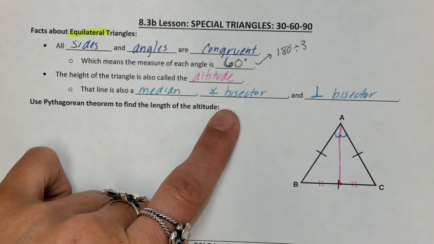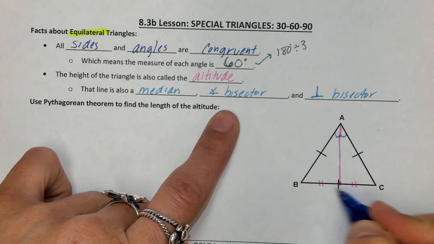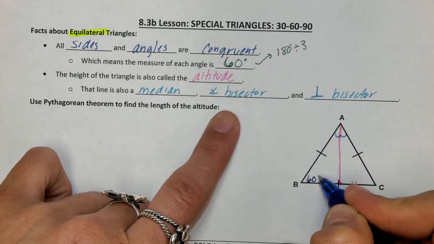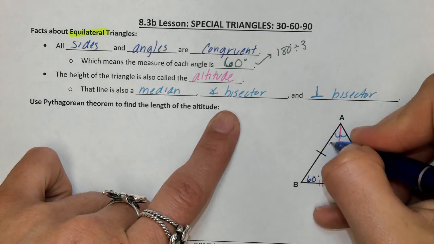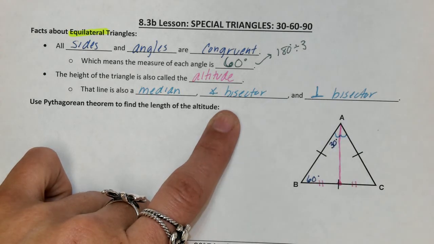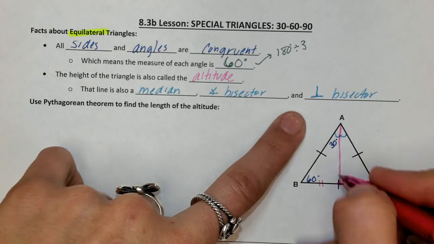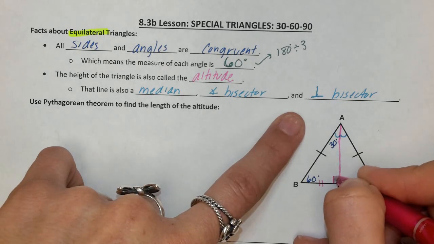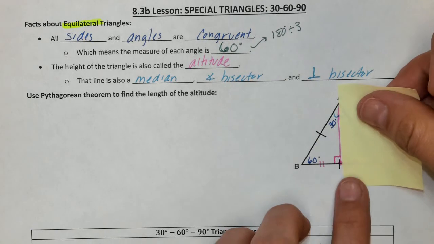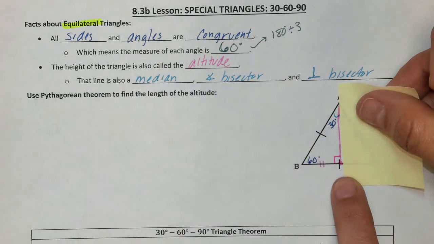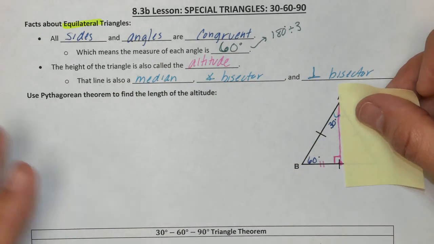So let's talk about that real quick. Over here, all three angles were 60 degrees. Now that we've cut that angle in half, we now have a 30-degree angle up here. Now, being our perpendicular bisector is where that perpendicular, that 90-degree comes in. So now we have a 30, 60, 90 triangle with half of that equilateral triangle.